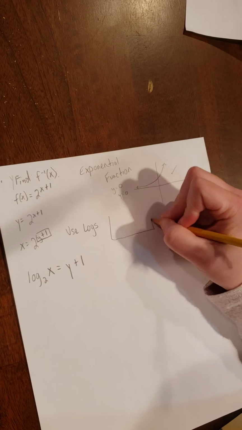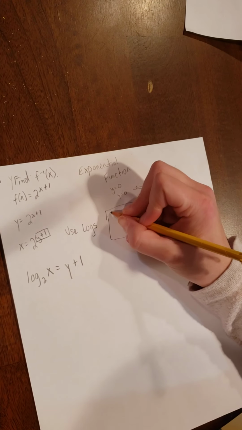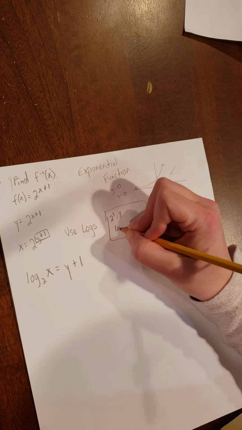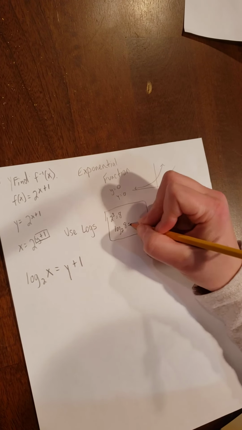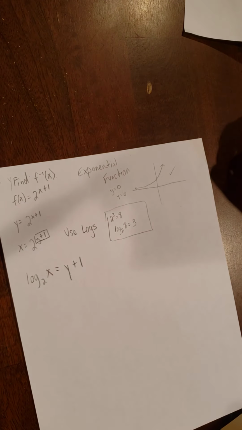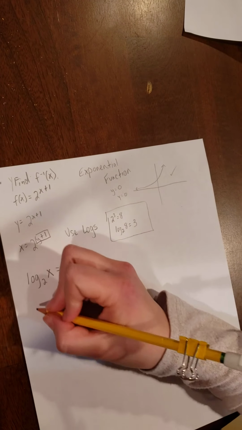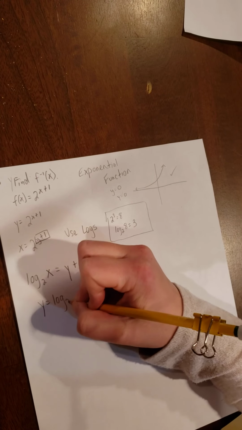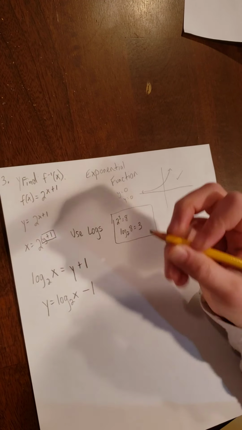So, if you remember from logs, 2 to the third equals 8. Log base 2 of 8 equals 3. That's what we're doing right here. Now we just got to get y by itself. So we take away 1. So we have y equals log base 2 of x minus 1.